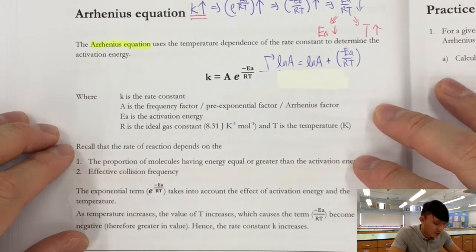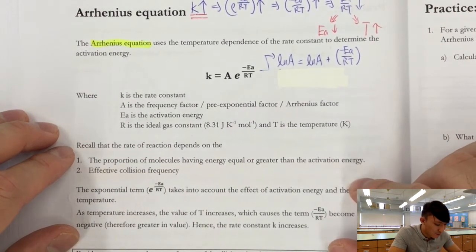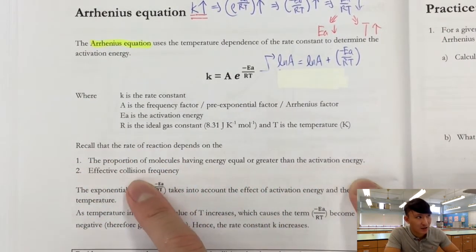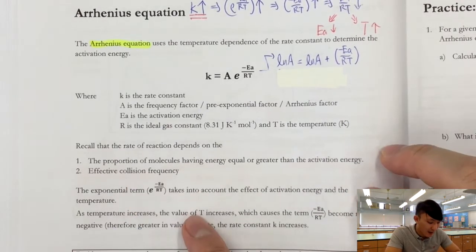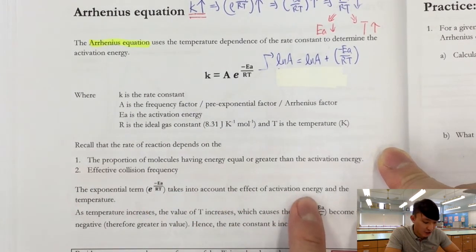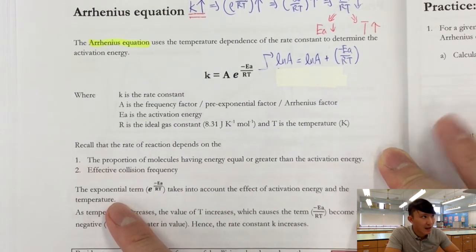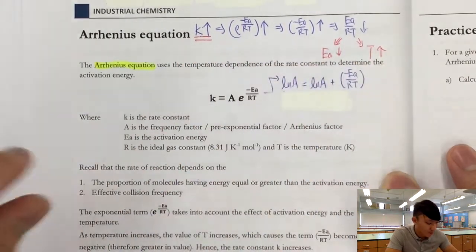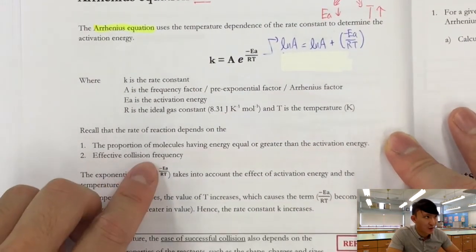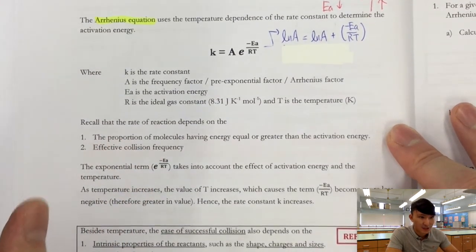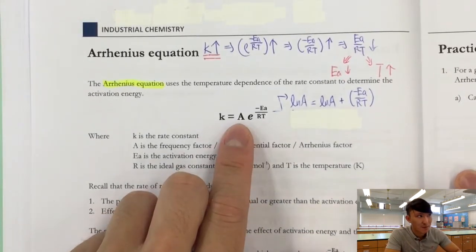Basically, something that I have mentioned. So, you know that the rate of reaction depends on the activation energy as well as the collision frequency. Okay? And this term, e to the power negative EA over RT, actually accounts for the effect of activation energy and the temperature. So this one, I have talked about it, okay, how this term is related to these two terms. Okay? Now, but what about collision frequency?